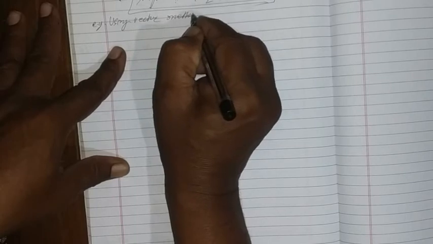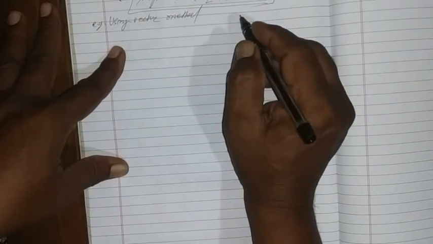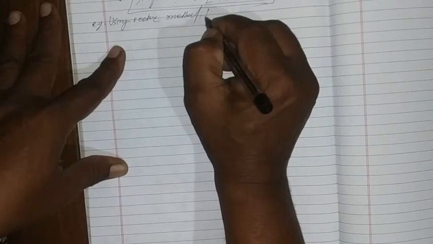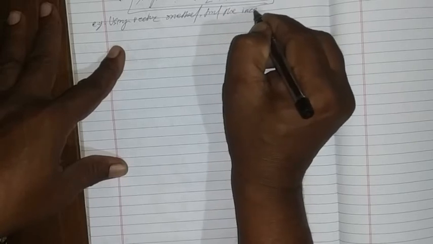Write down the example using vector method: find the incenter of the triangle.